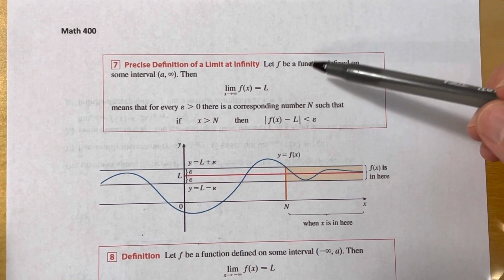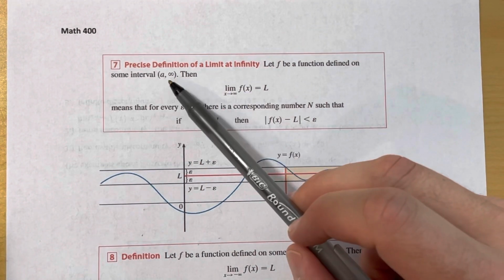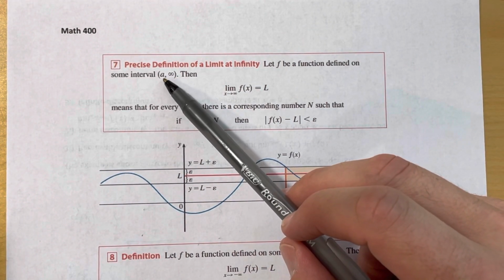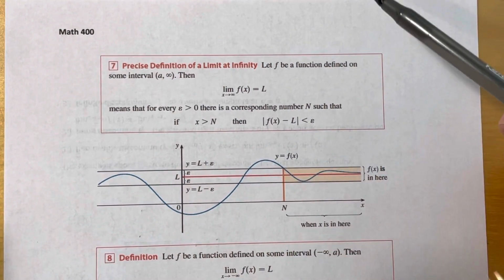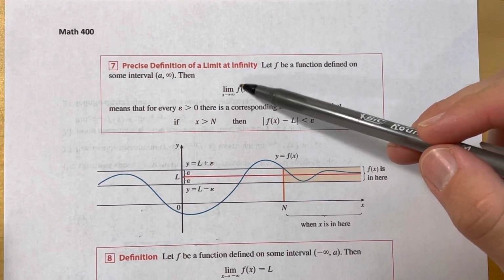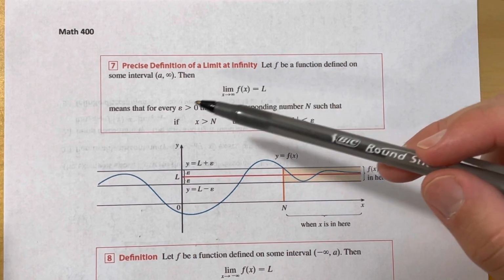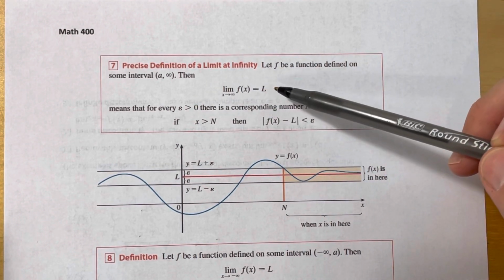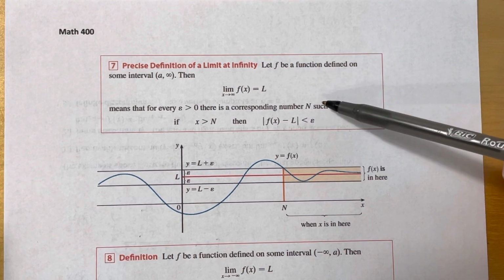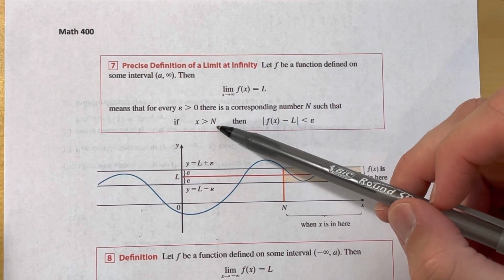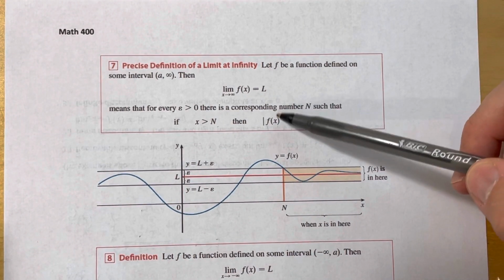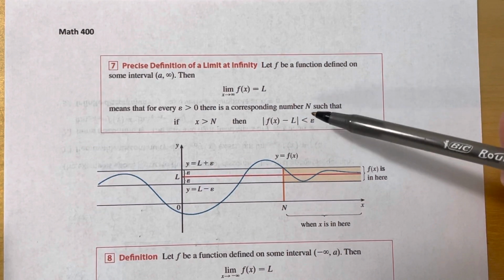Let f be some function that's defined on an interval extending from some finite number to positive infinity. Then the limit as x approaches infinity of f of x is equal to L means that for every epsilon greater than 0, there is a corresponding number n such that if x is greater than n, then the absolute value of f of x minus L is less than epsilon.